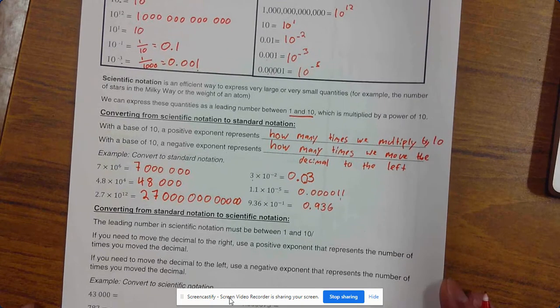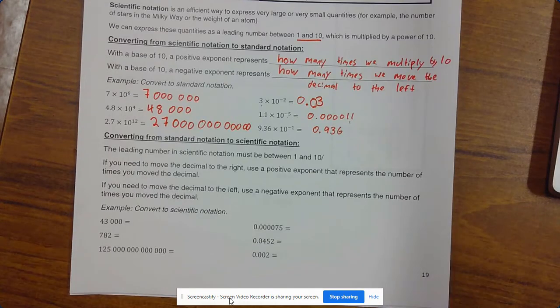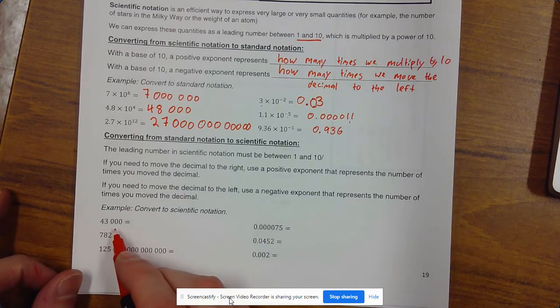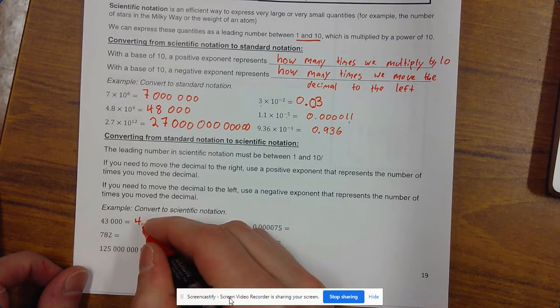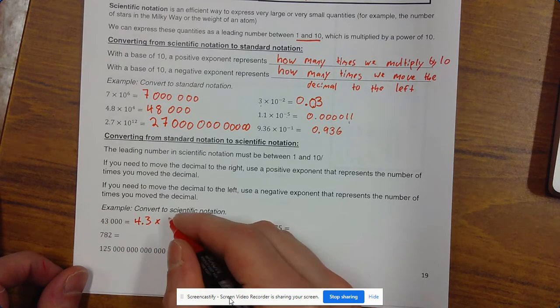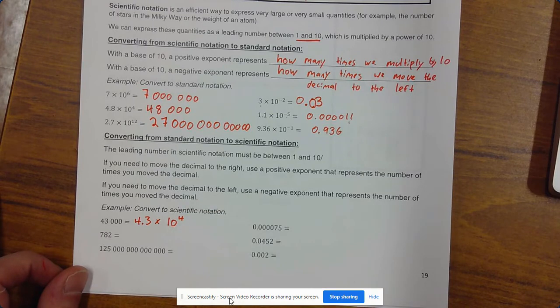We can also go the other way. So let's say we're doing a science experiment, we got a big answer, a really small answer. We want to write this in a more compact, efficient way. So for example, 43,000, how many times do I need to move the decimal place to get my leading number between 1 and 10? So I've got to move it 1, 2, 3, 4 times, and then it would become 4.3. That's between 1 and 10. And because I moved it four times, it's going to be multiplied by 10 to the 4. If the number, again, is bigger than 10, it's going to be a positive exponent.